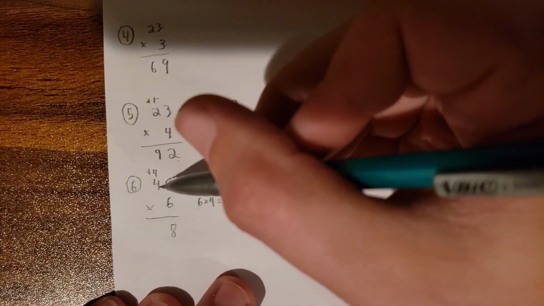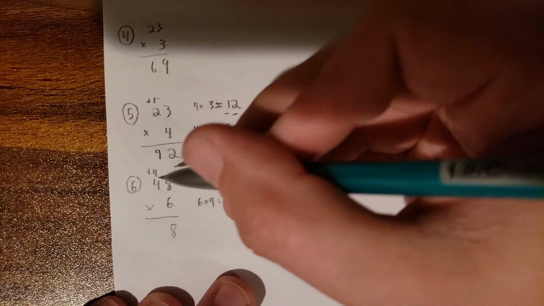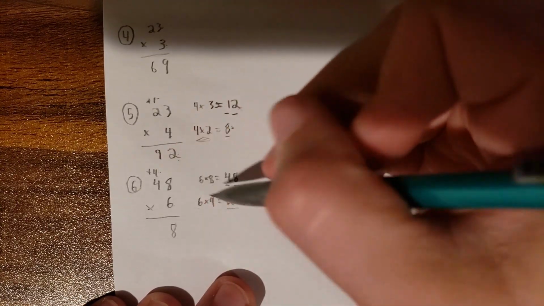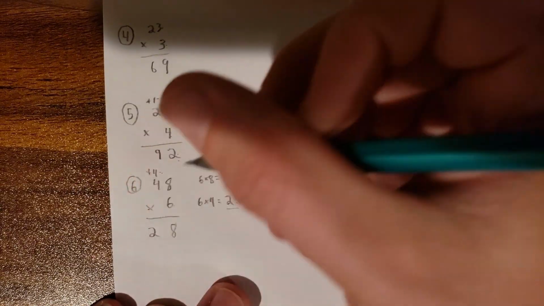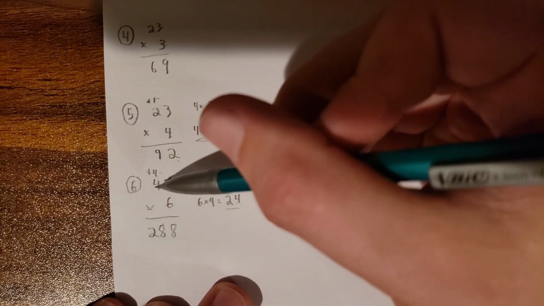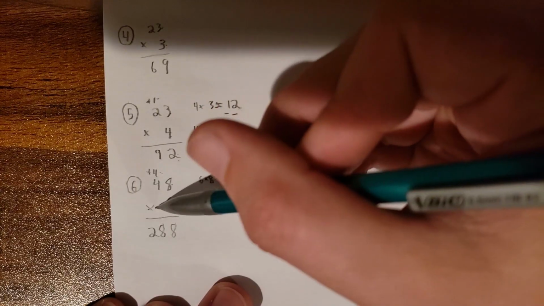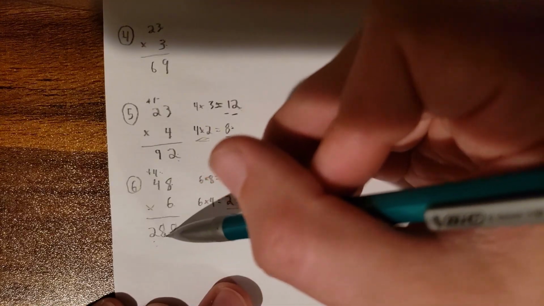So we're going to say, what is 24 plus 4? Well, 24 plus 4 is 28. So we'll write that down here next to our first answer. And we can see that 48 times 6 is going to give us 288.